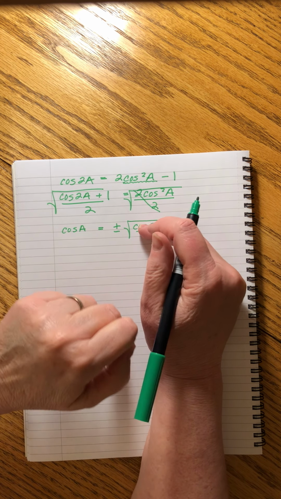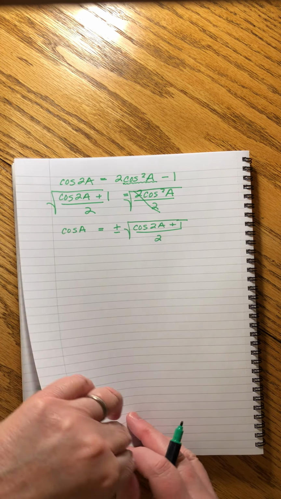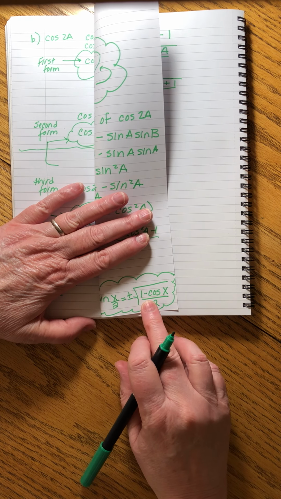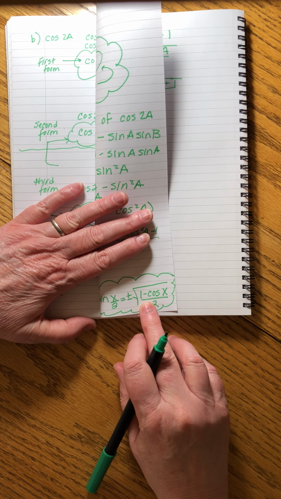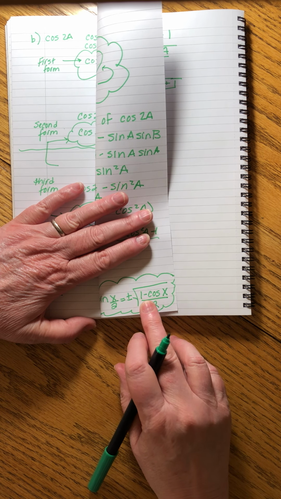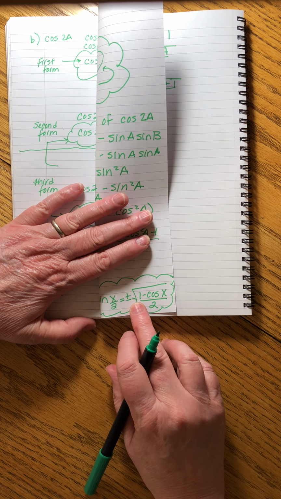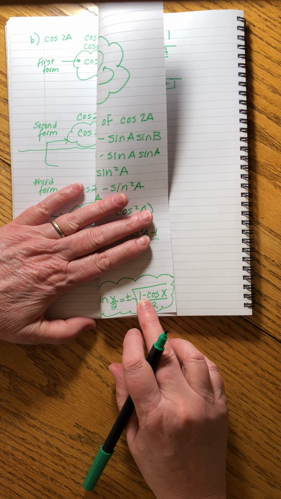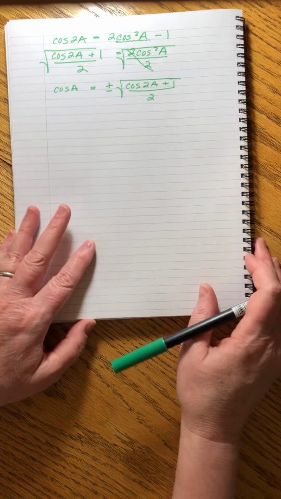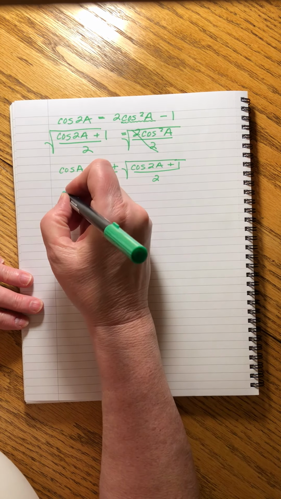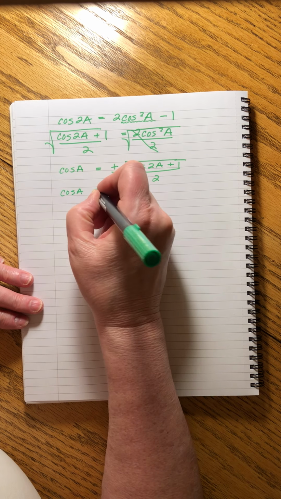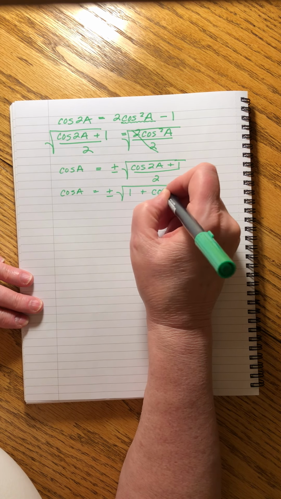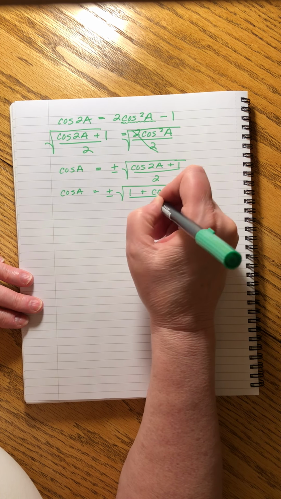John likes to flip these around and make the 1 come first because that's how we did it here. So we'll do that on our next pass. It's typically written with the 1 first and then the cosine, because in this one it has to be that way. So I'm just going to rewrite that again so it looks the same. 1 plus cosine of 2a over 2.